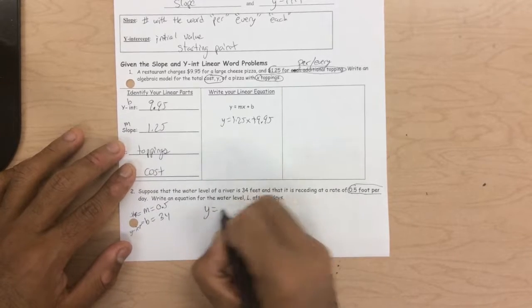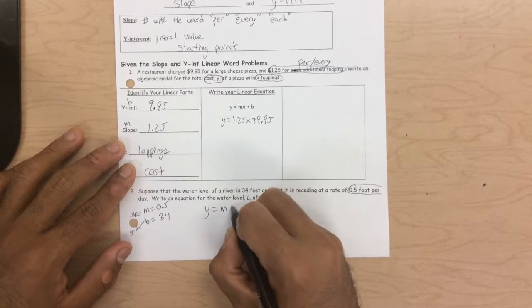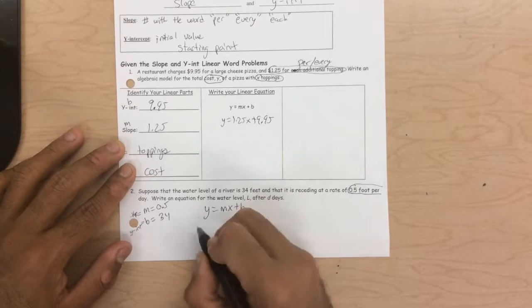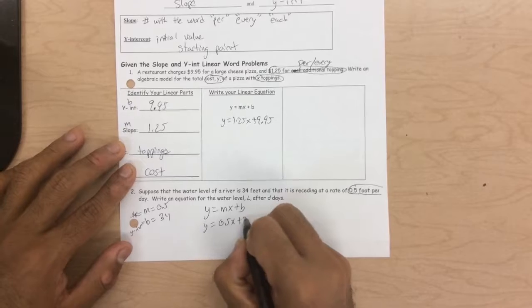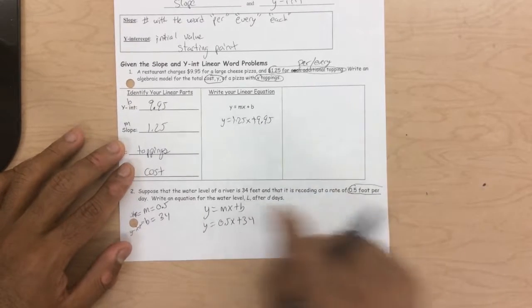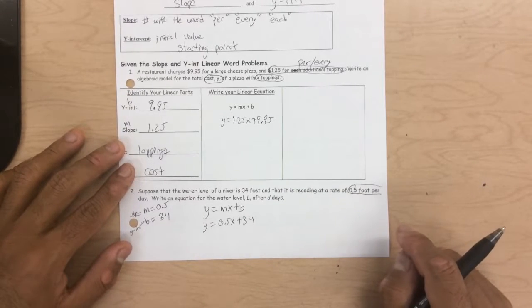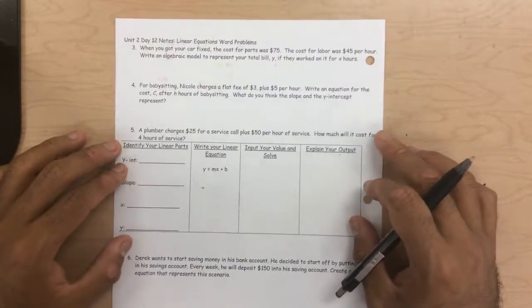So now, create your equation. y equals mx plus b. So y equals 0.5x plus 34. And there's your equation that represents this situation. Okay, moving on to the back.